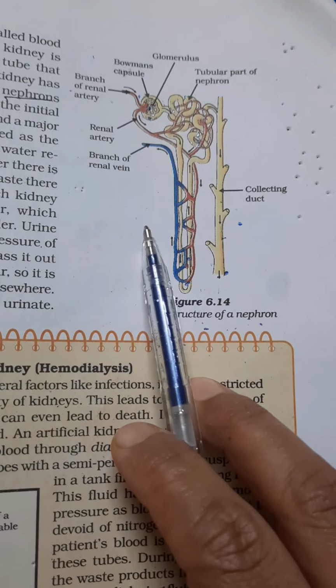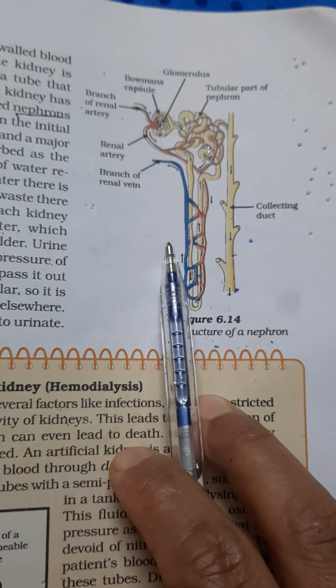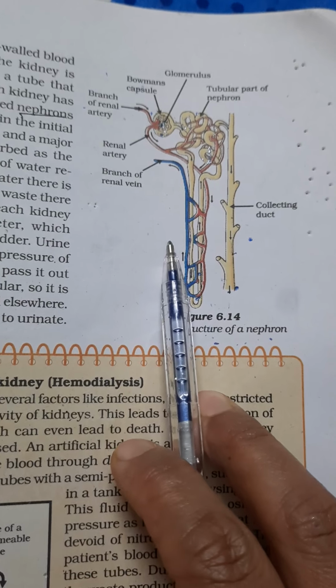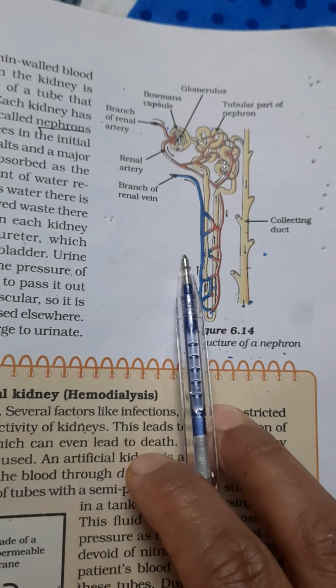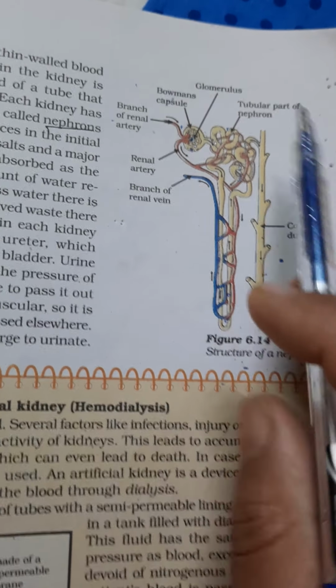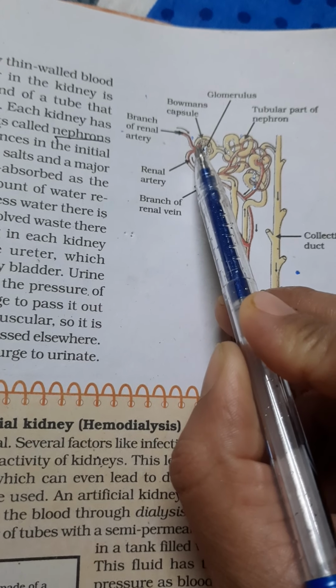Now there are 3 steps for the formation of urine. Number 1, it is ultrafiltration. Number 2, selective reabsorption. And number 3, it is tubular secretion. Now ultrafiltration, it occurs in Bowman's capsule.